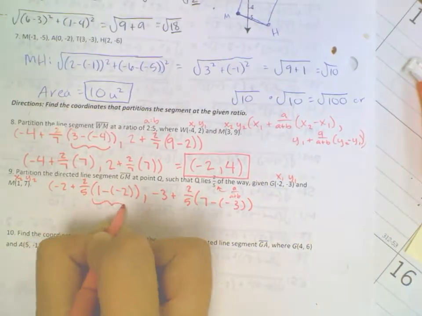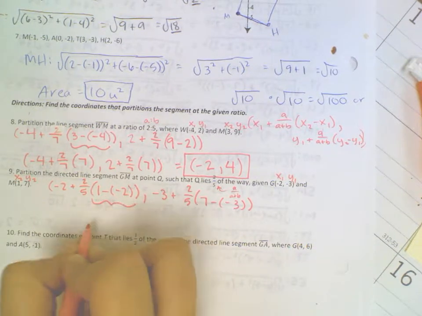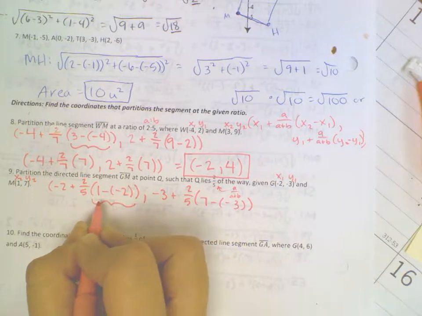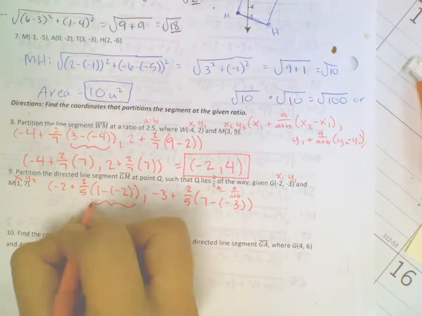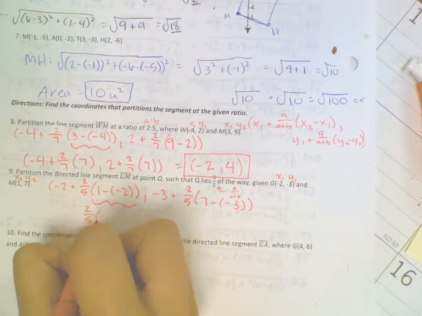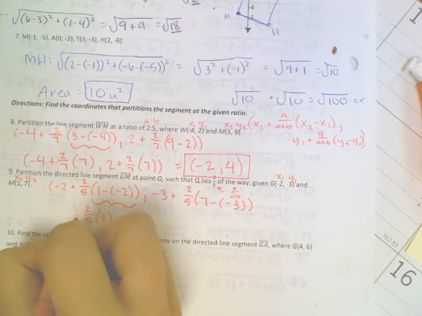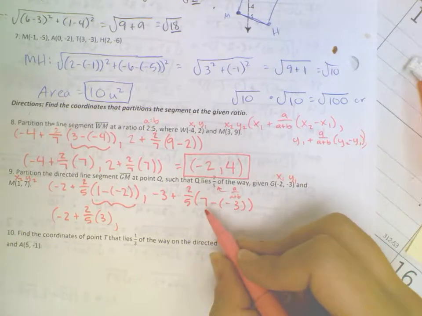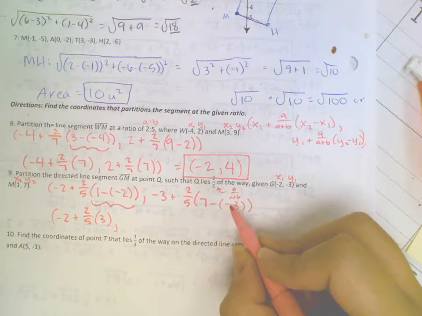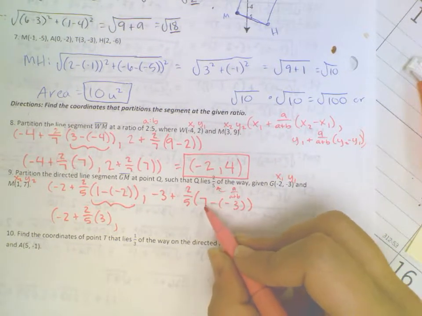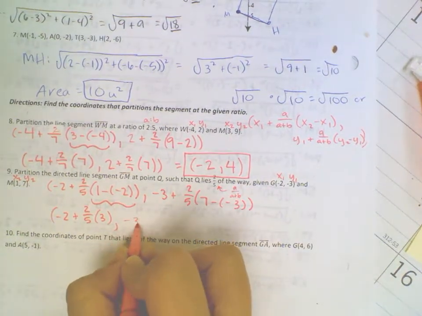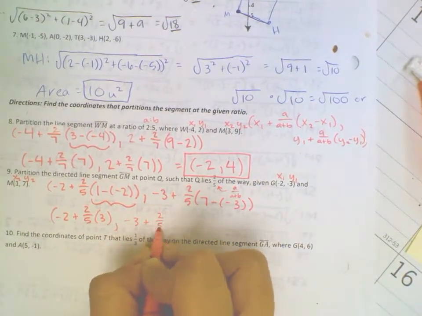This whole piece right here, 1 minus negative 2. Minus a negative becomes positive, so that becomes 1 plus 2, which is 3. So 2/5 times 3. Then I've got 7 minus negative 3. Minus a negative becomes positive, so 7 plus 3 is 10. So I've got negative 3 plus 2/5 times 10.